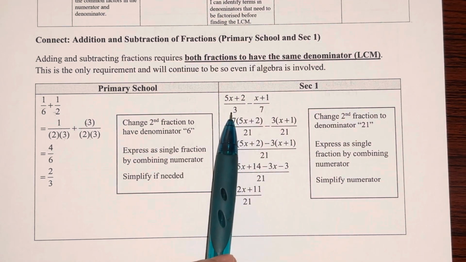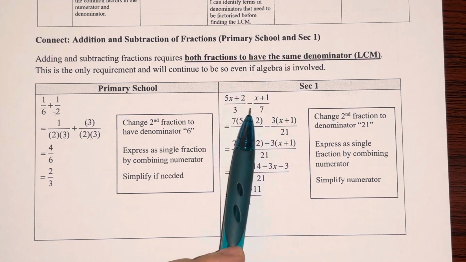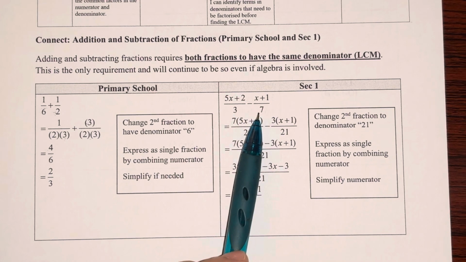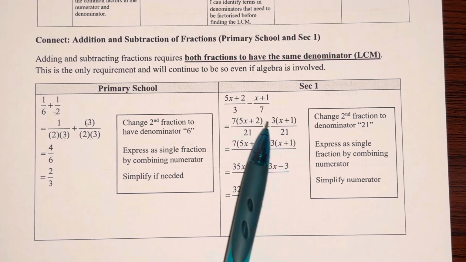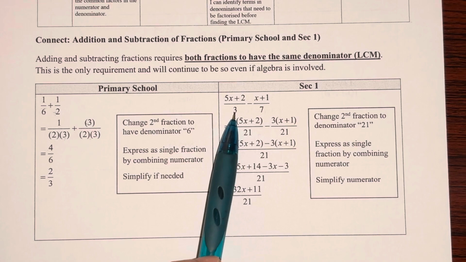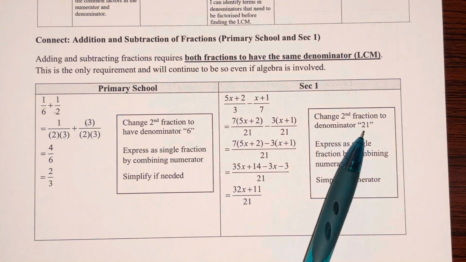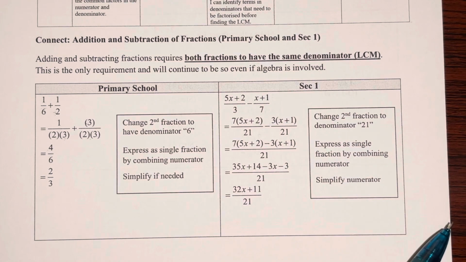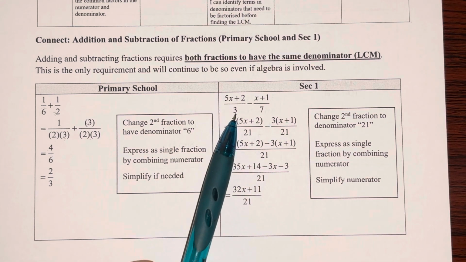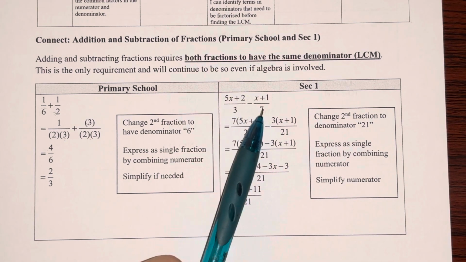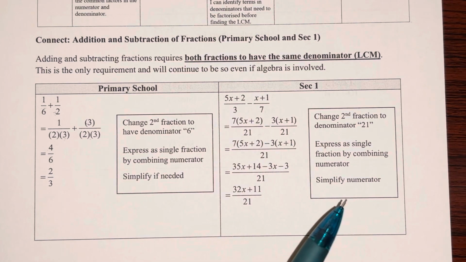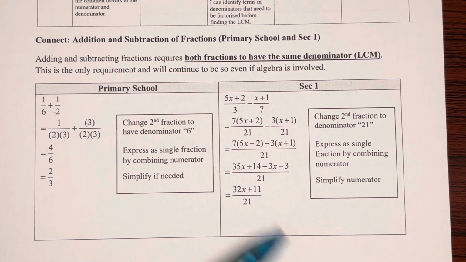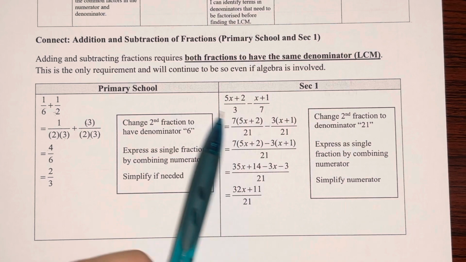You can see that again, I have two fractions minus each other. So one is 3, one is 7. It's pretty obvious that both need to be changed to 21. So what is 21? 21 is actually called the lowest common multiple. The smallest number where these two can have the same multiple. That's why it's called lowest common multiple. Again, it's not difficult, right?